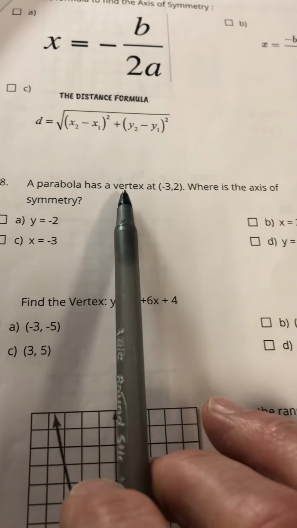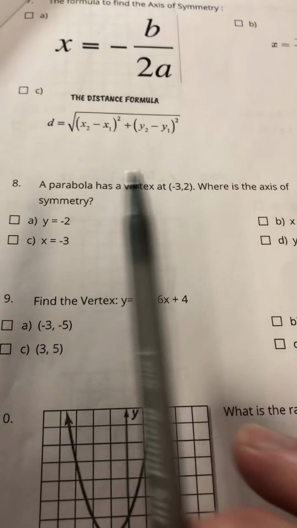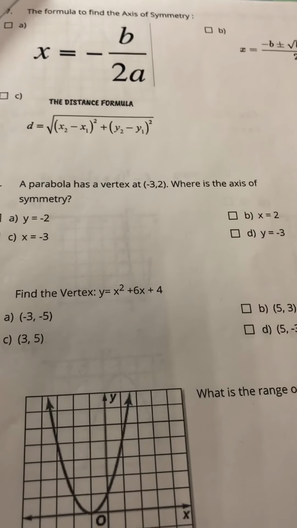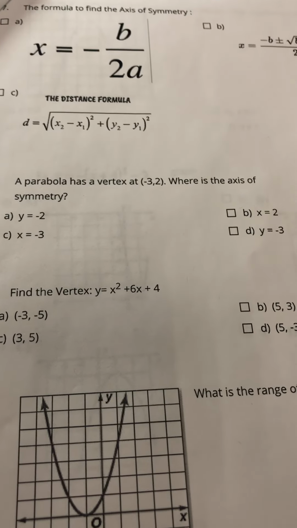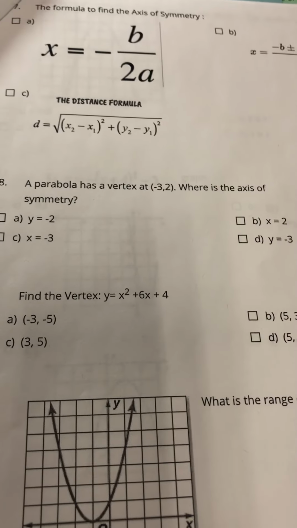Number 8, a parabola has a vertex of -3, 2. Where is the axis of symmetry? Okay, remember it's going to be the x value. So what is the x value there in those coordinates for that vertex? So it's either A, B, C, or D.